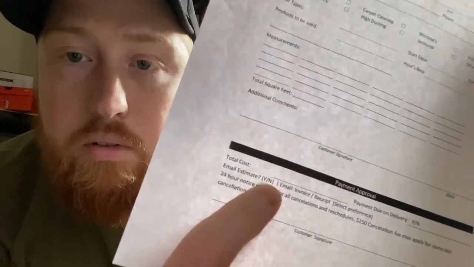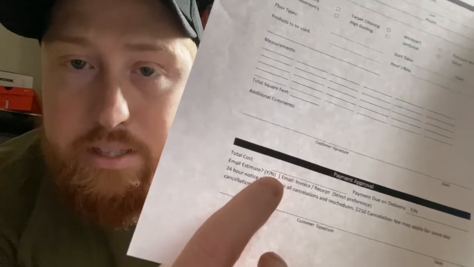And I'm not being an asshole like, hey, when are you going to pay me? It's like, no, it's on the paper. So I got to ask, when's that going to be? So it's the paper prompting me. So it's not awkward if I do that. Email an estimate. I can tell them the price because I type up this paper on the spot.